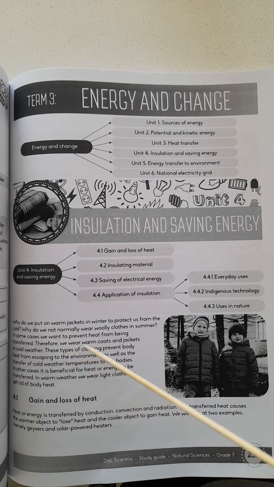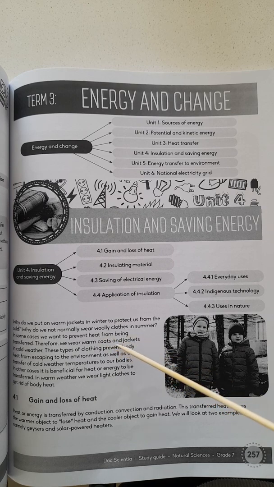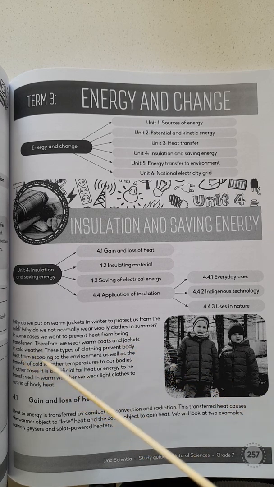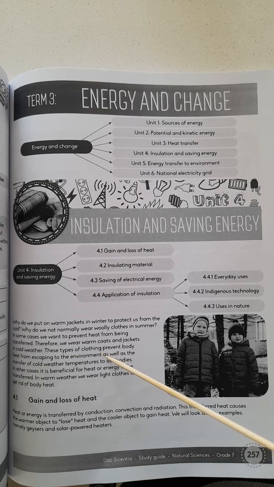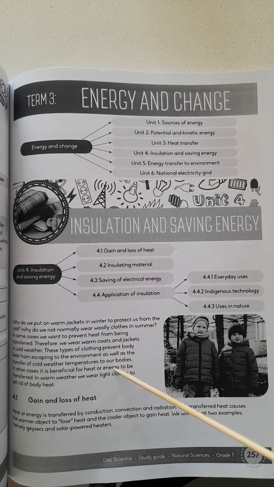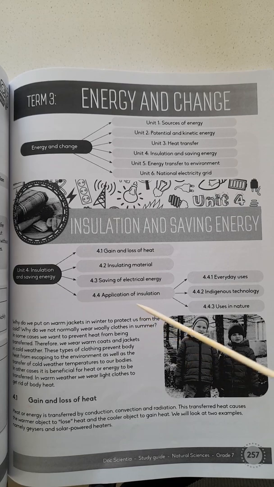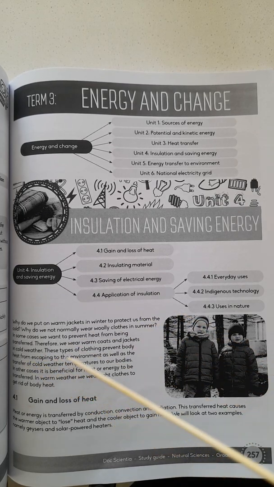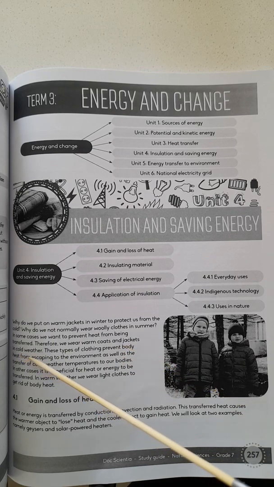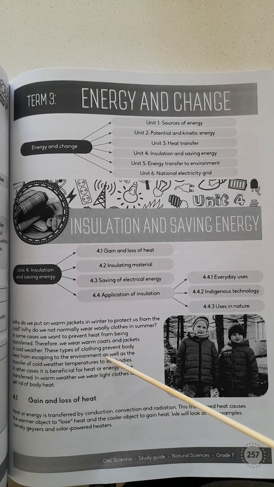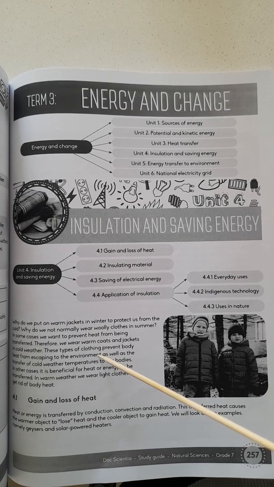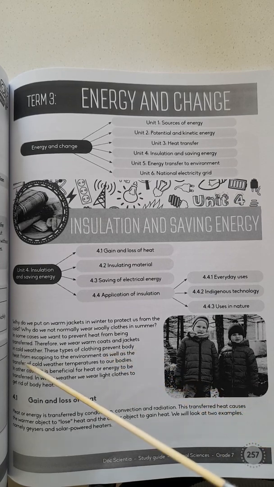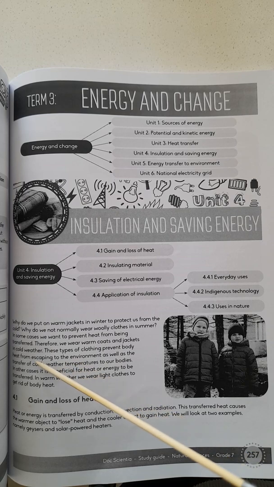They say this type of clothing, the ones that we wear in winter, warm coats and jackets, they prevent body heat from escaping to the environment. Remember, we said heat can be transferred from warm objects to cold objects. So we are naturally warm. So we don't want our body heat to escape from us to the environment, because the environment is cold in winter, as well as the transfer of cold weather temperature to our bodies.